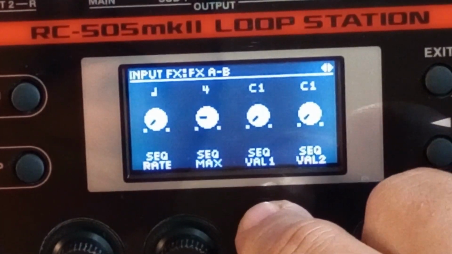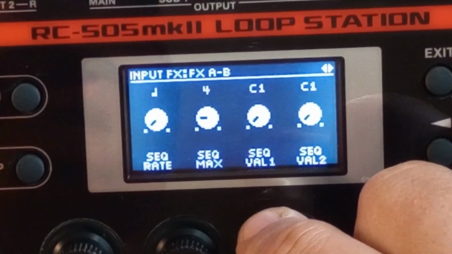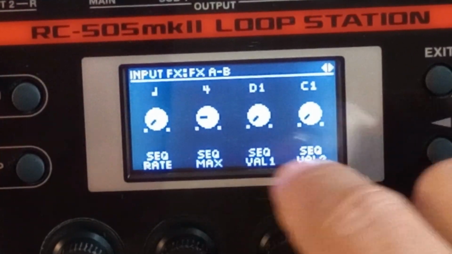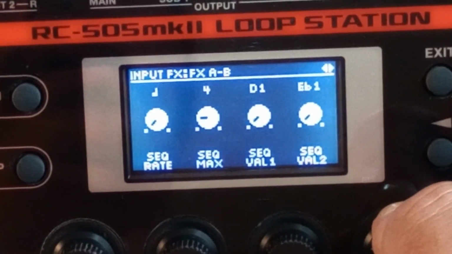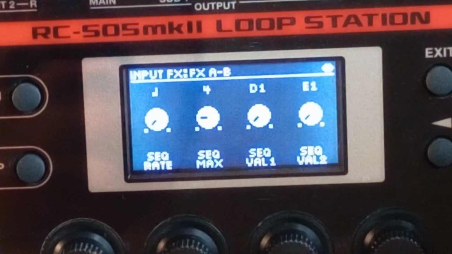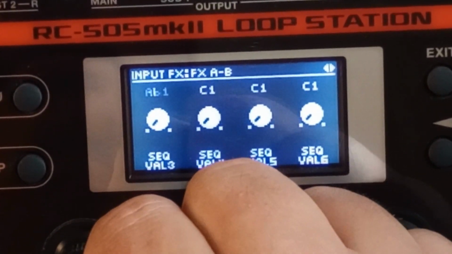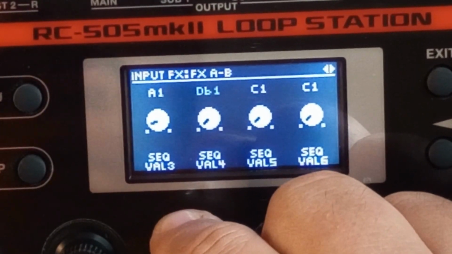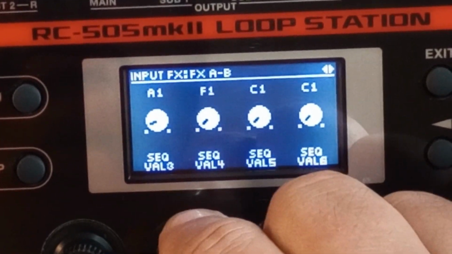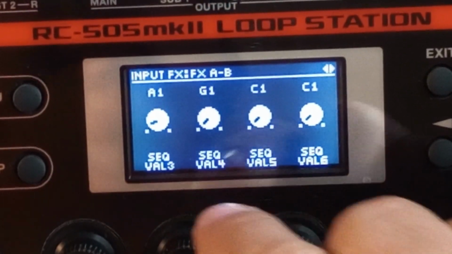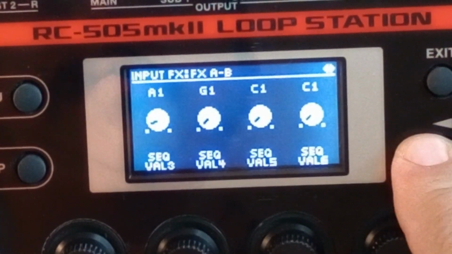Now I'm going to go ahead and just pick some random ones, and we're going to see what it sounds like. So I'm going to put a D1 there, an A1, an E1. Let me go to A1 here, and let me go to G1 here. So again, that's only 4 slots that I've done, and let's see what it sounds like here.